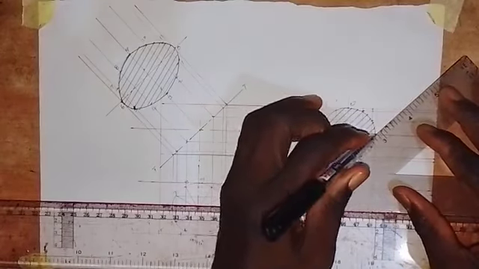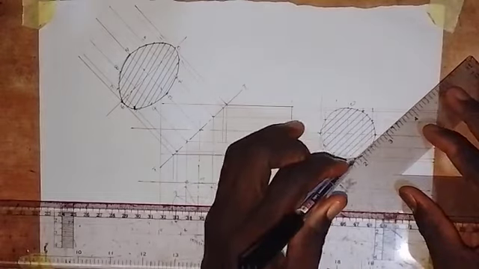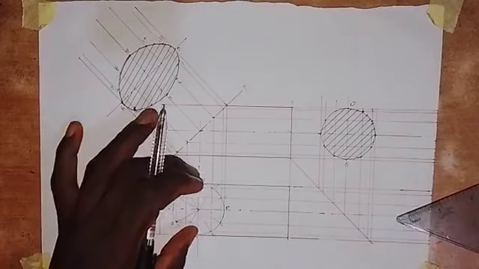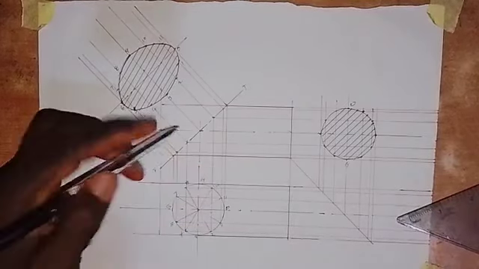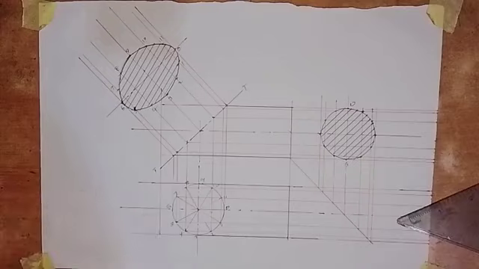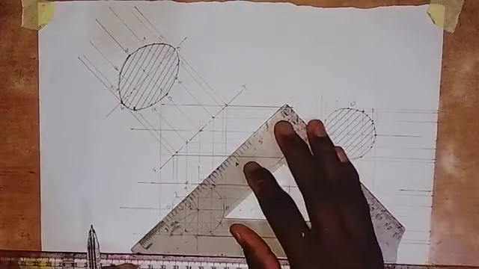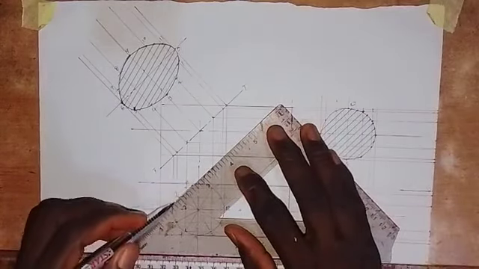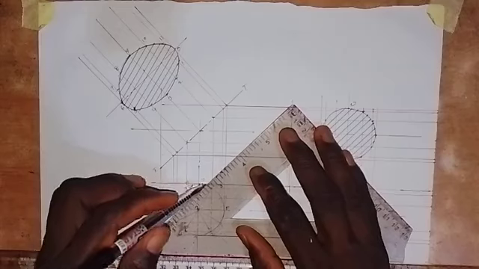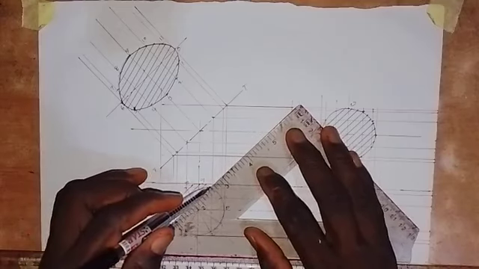All right, so there we go. We have completed it. Here also, as I said, here in the plan, we have to complete it. This is not complete yet, because the roughness that we have shown here has to be shown also in the plan. So within this circle, I'm going to draw the action lines with a 45-degree set square, as I'm doing it here. So we have this.